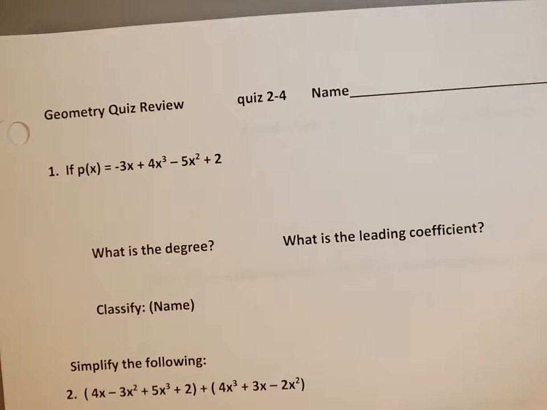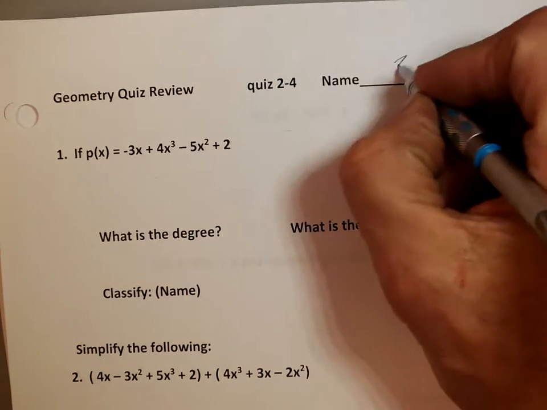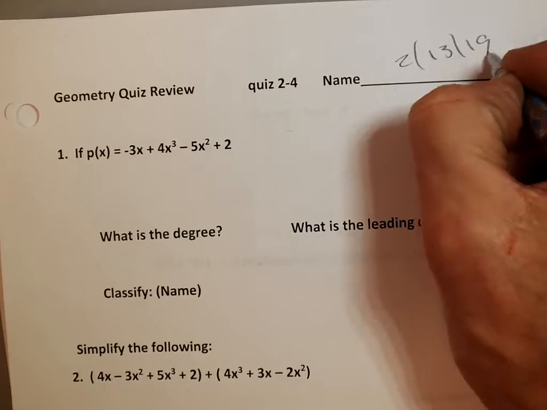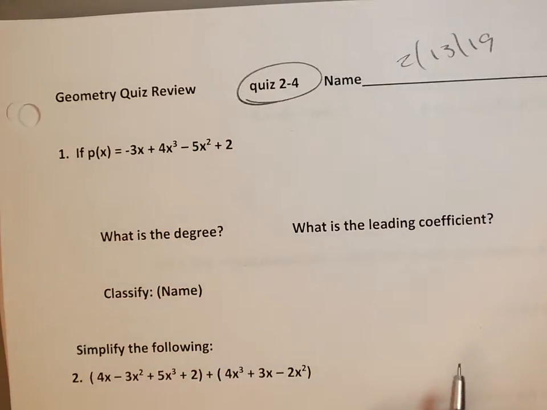Today, you guys, it is 2/13/19. Quiz tomorrow. All right, number 1.